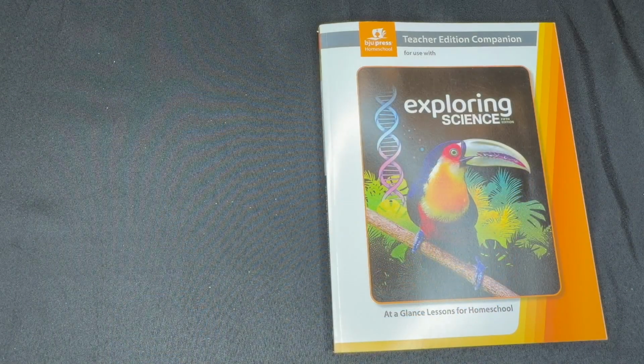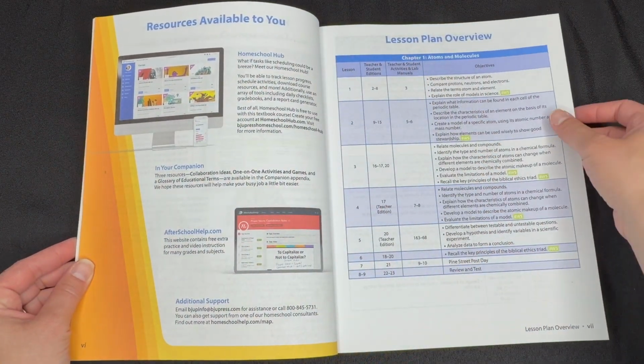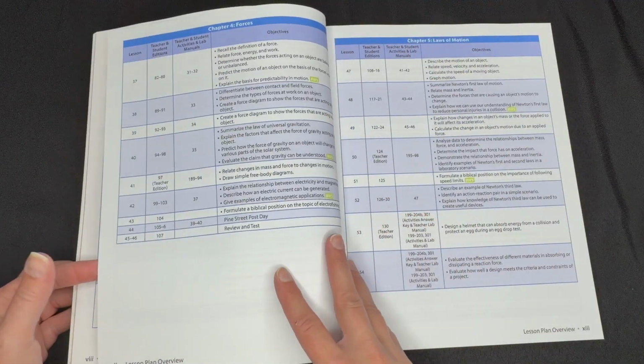Now let's take a look at your Teacher's Edition companion. These companions are specifically made for homeschool families. They have condensed lessons down to one page that work great for the homeschool mom. The Teacher Edition companion is a great resource as a homeschool family. This companion gives you the lesson plan overview for all of your chapters.